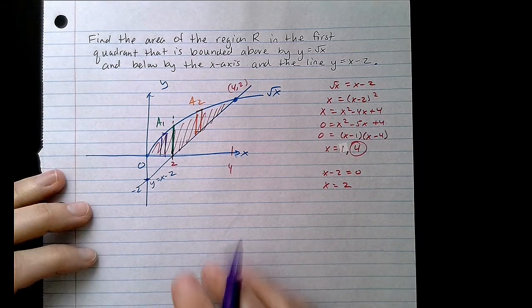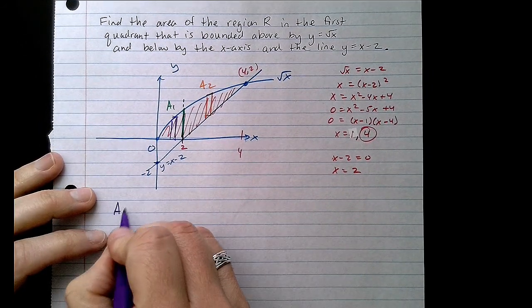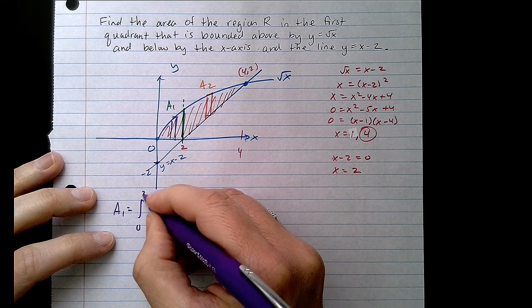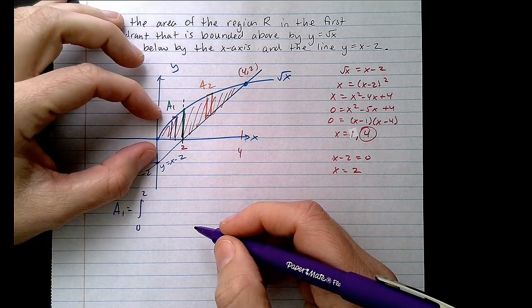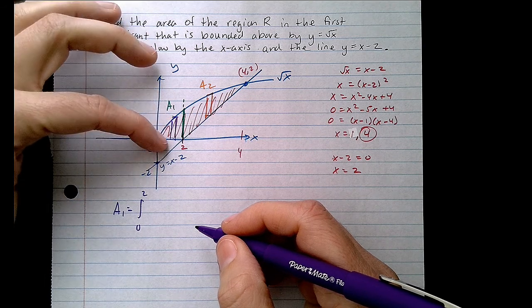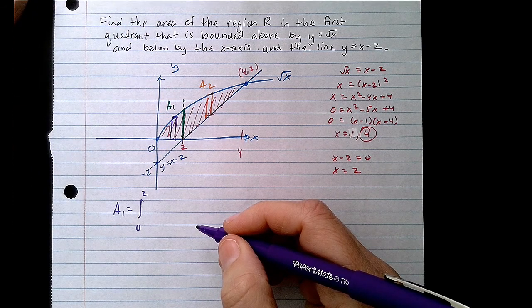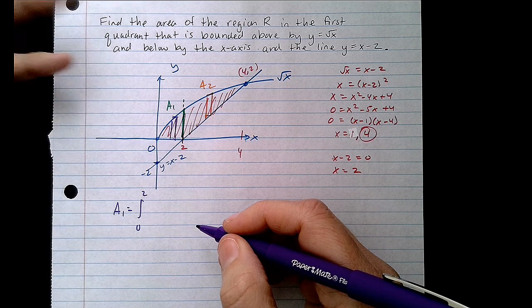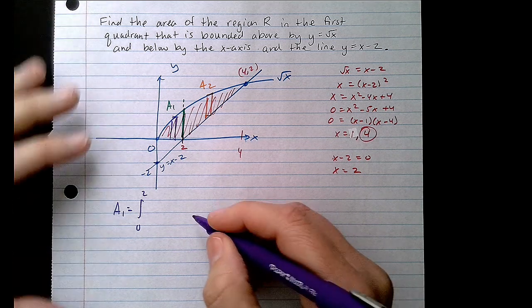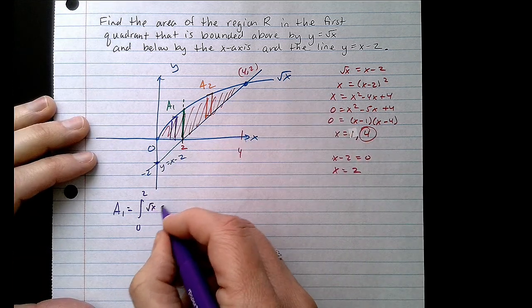So let's start with area 1. So area 1 is the integral from 0 to 2. Now, if you notice this is just the area of the function in the x-axis. That's something we've spent lots of practice on. So we're not using our fancy new formula at all. It's literally just the integral of radical x dx.